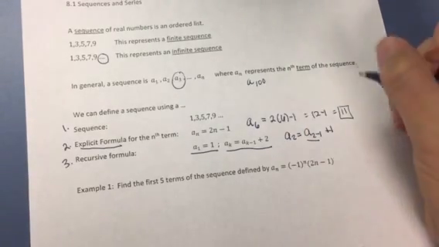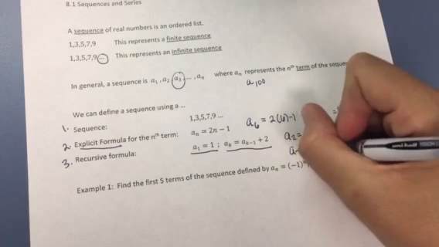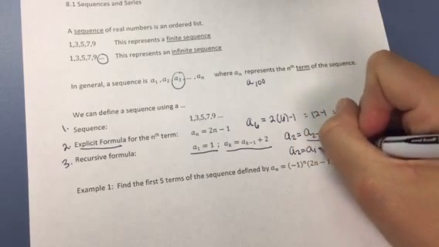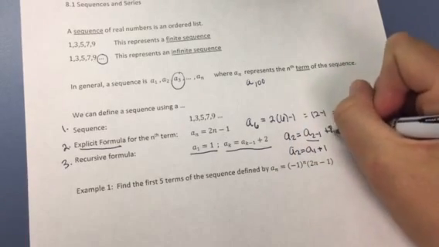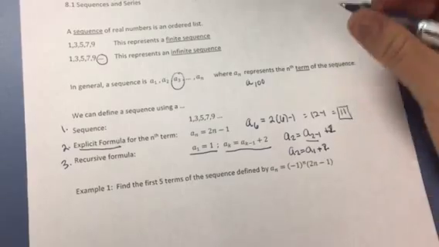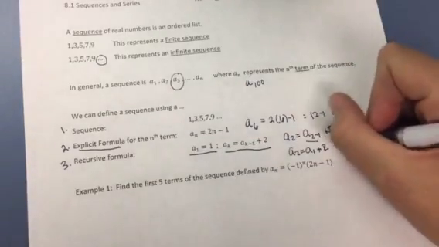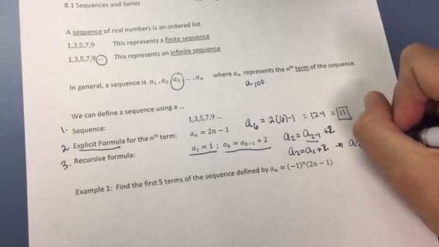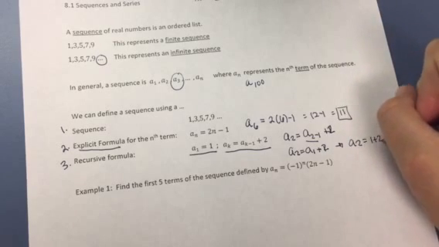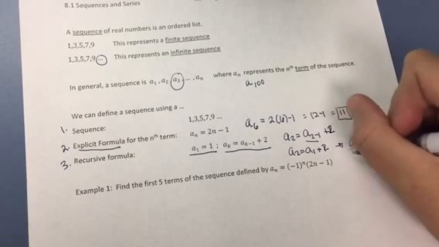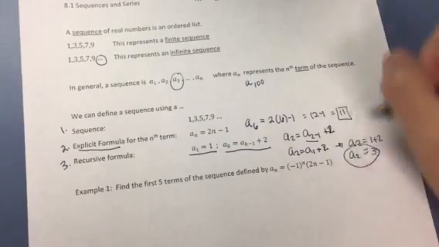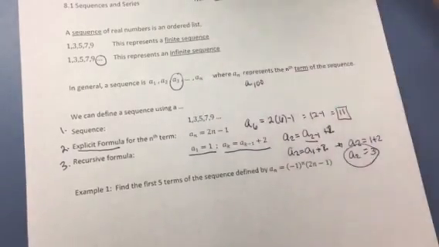Well, a sub 2 minus 1 was just a sub 1. Oops, sorry, plus 2. I messed that up, sorry. So anyways, a sub 1 we were given, we're told it's 1. So then to get to a sub 2, I would just have 1 plus 2. My second term is 3, which we already knew because these are both the formula for the sequence.